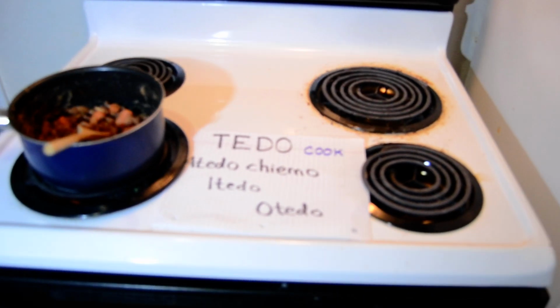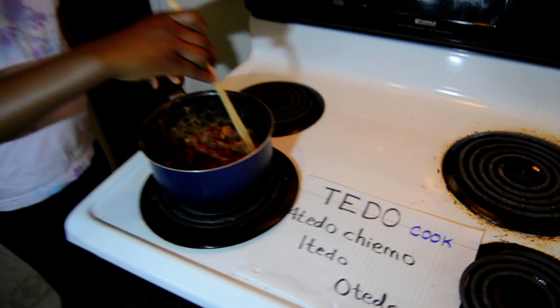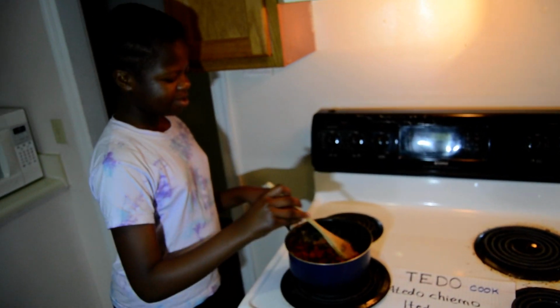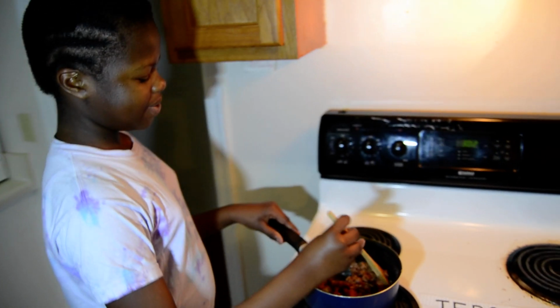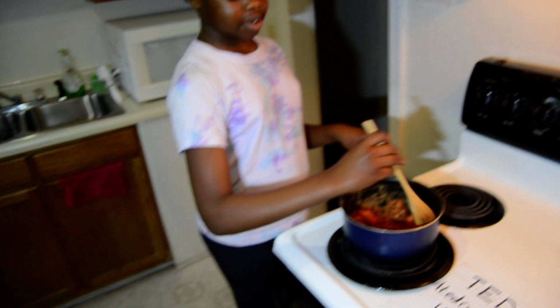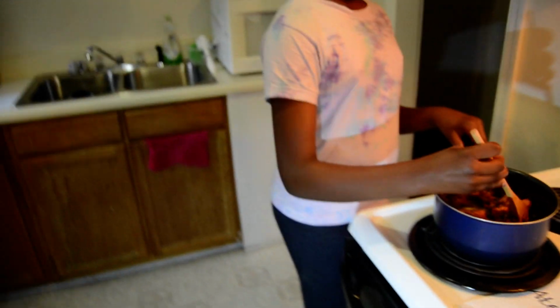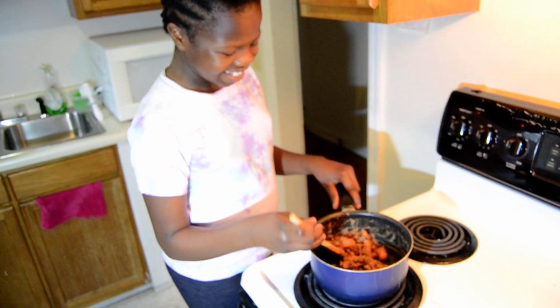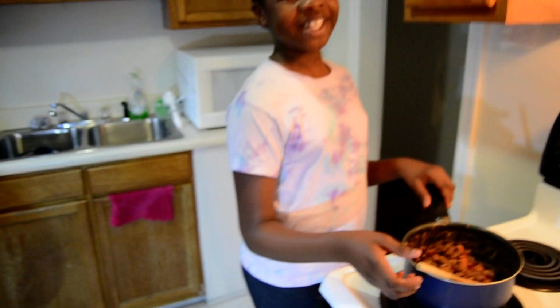So let's move on to something else. The next thing we do is, of course, food. That is tedo. Now tedo is cook. So we shall cook some food. Nikki, itimo ango? Atedo. So the act of cooking is called tedo. When you're cooking like that, you say atedo. Itimo ango? Atedo. Correct.